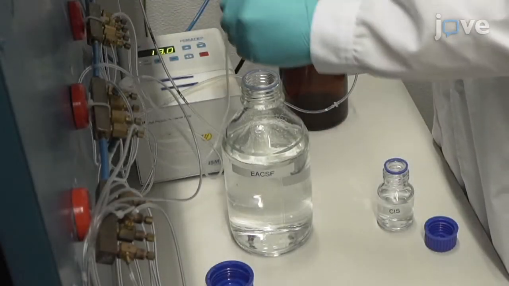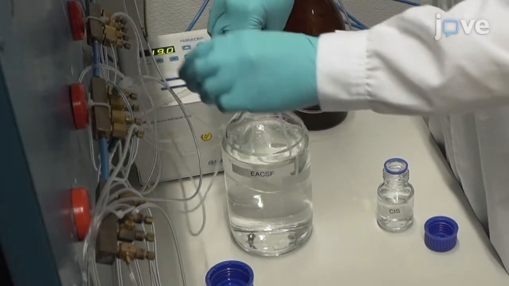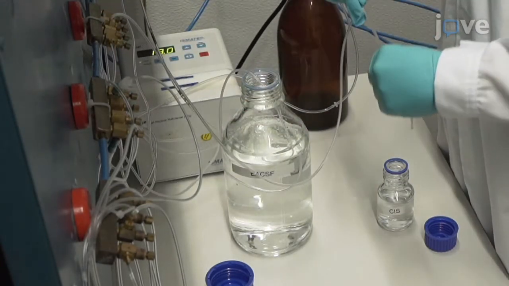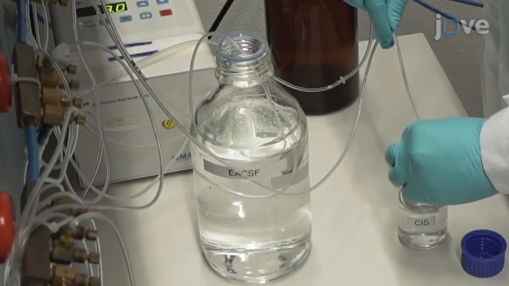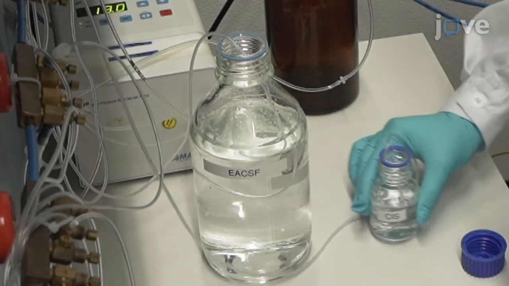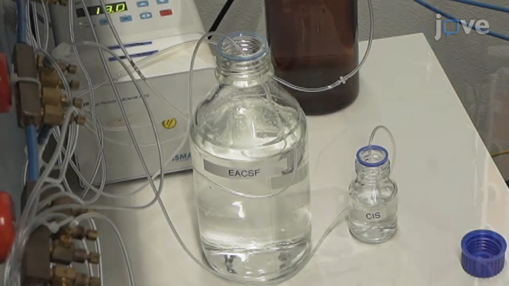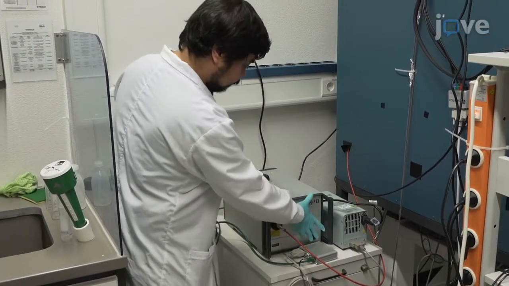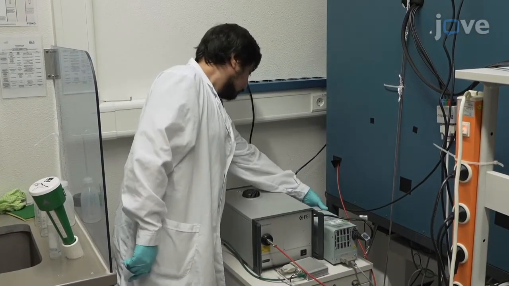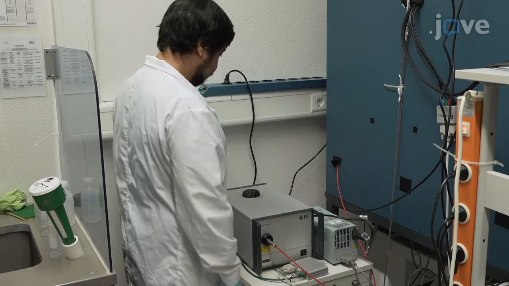Prepare experimental ACSF and obtain a pH of 7.4 by bubbling it with 95% oxygen and 5% carbon dioxide through an inserted tubing connected to the carbogen supply for at least 30 minutes. Keep the saline bubbled during the entire experiment. Then, switch on the fluorescent light source of the monochromator.